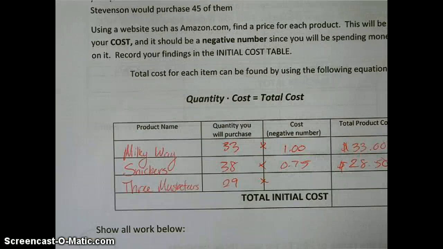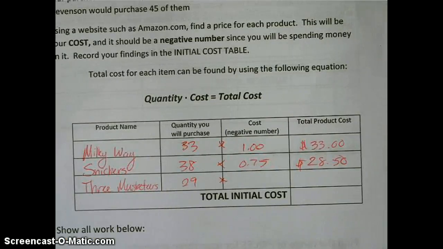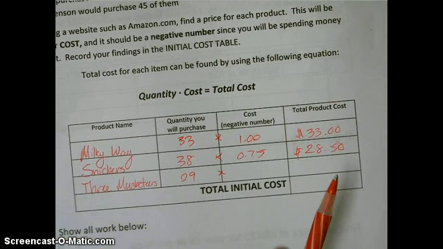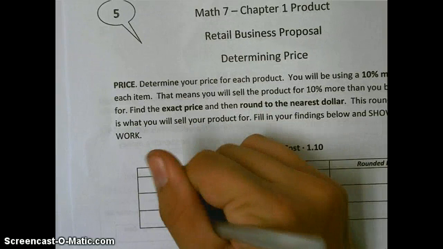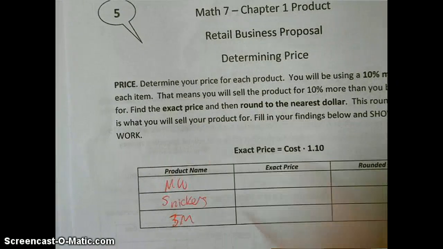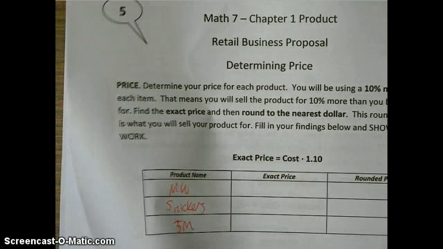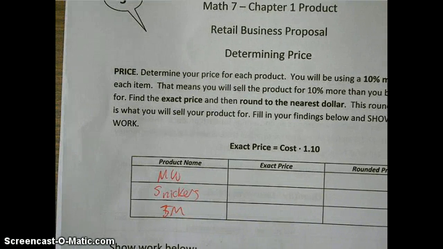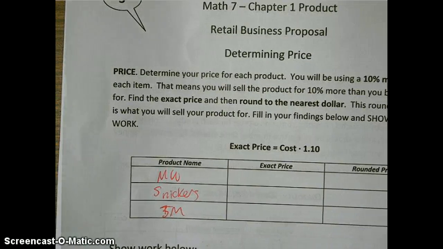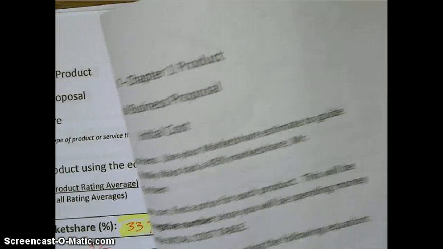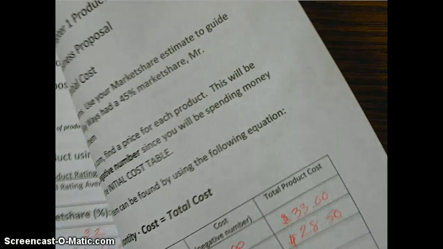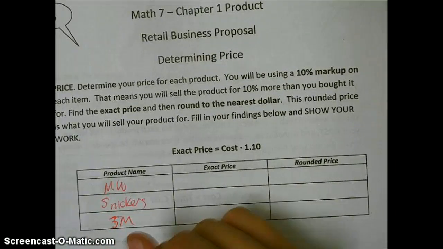Now, of course, once you find all three, you have to find the total cost, right? So that's part 4. We're going to flip over to part 5. Now, again, we have our product name, Milky Way, Snickers, Three Musketeers. Okay. The exact price is the one that we just found, but we're going to do something else with it. So, for example, for Milky Way, it was going to cost us $33. Let me see. Is that what it was? Yep, 33. There it is. So $33 is our cost.